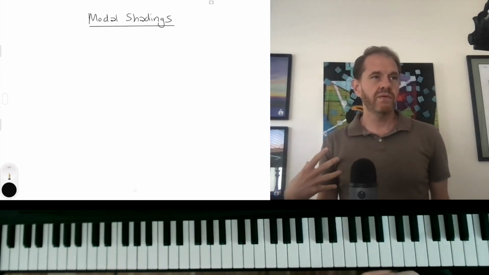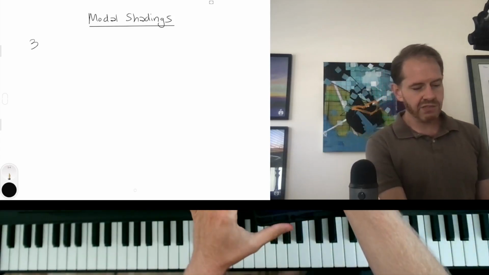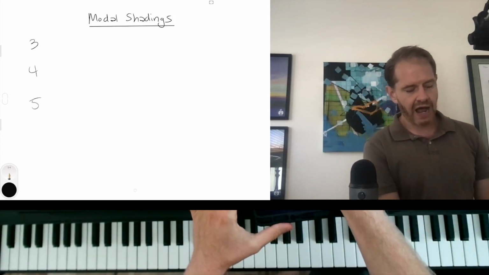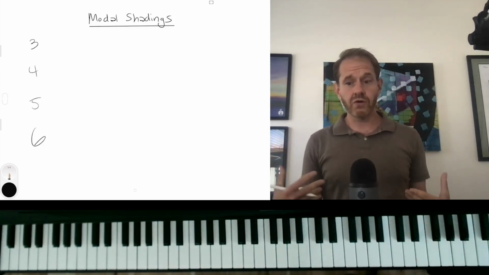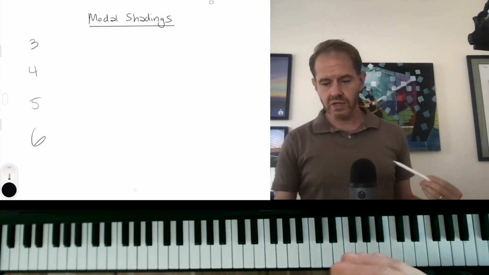So what I want to show you is modal shadings based on 3, 4, 5, and 6 notes. And before I do this, let me give you an analogy for modal shading. So let's take this painting that's behind me. It's pretty cool. So now imagine if we took all of the green out of that painting. It would look pretty different, right? Or imagine if we only kept the red and purple in that painting. Or if we only kept the blue.